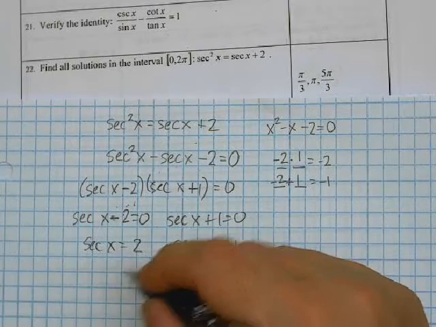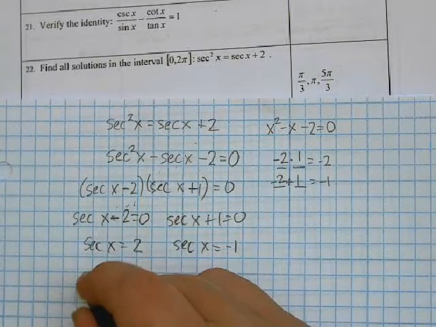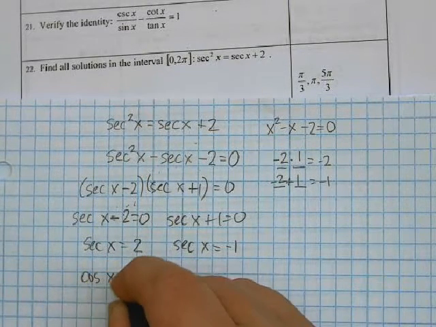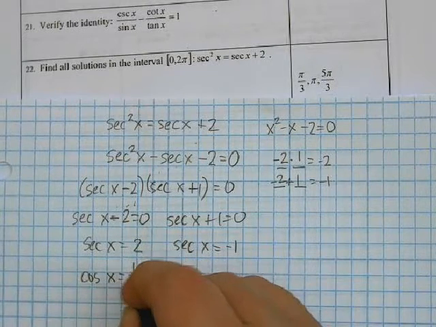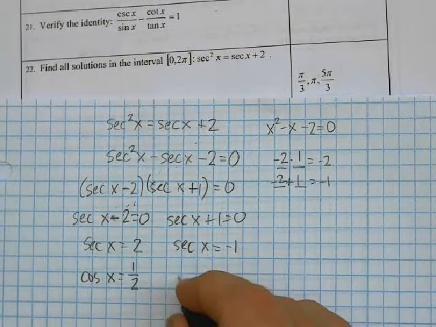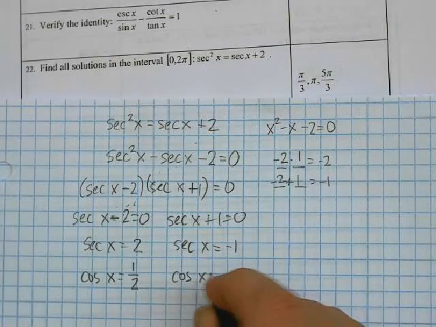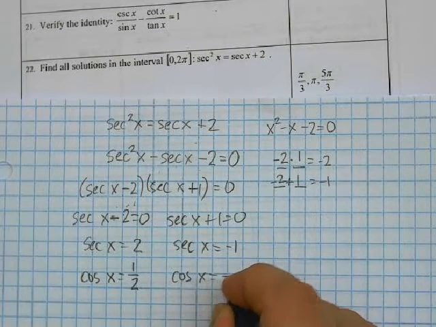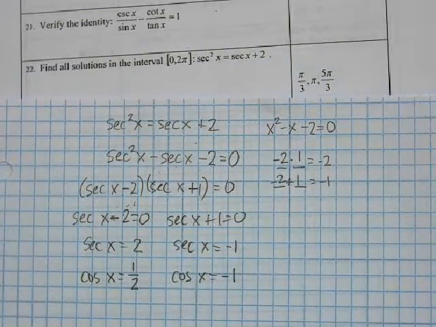So I know secant is the reciprocal of cosine. So this is saying that cosine of x is the reciprocal of 2, or 1/2. And over here, the reciprocal of negative 1 is, well, negative 1.